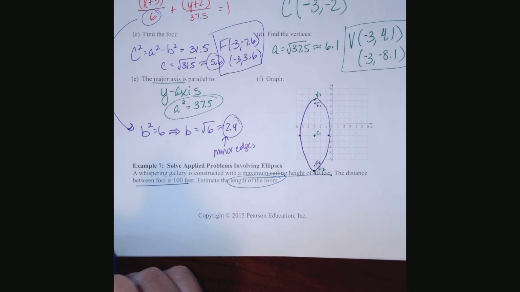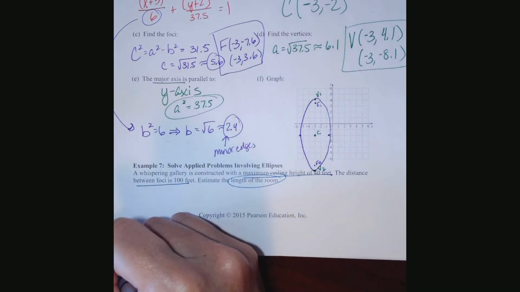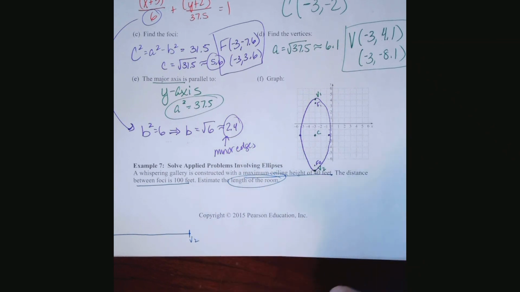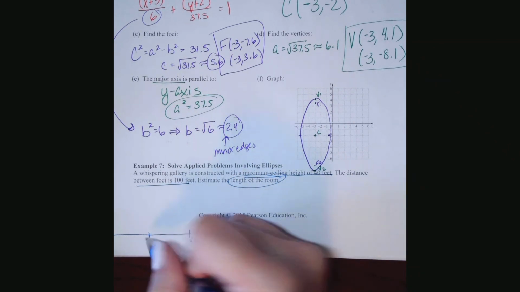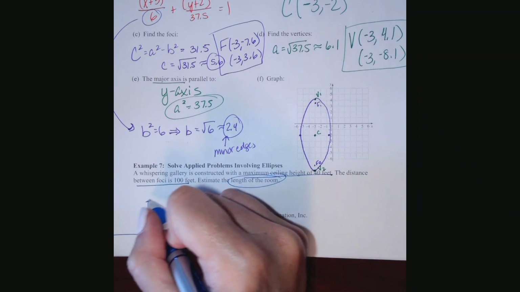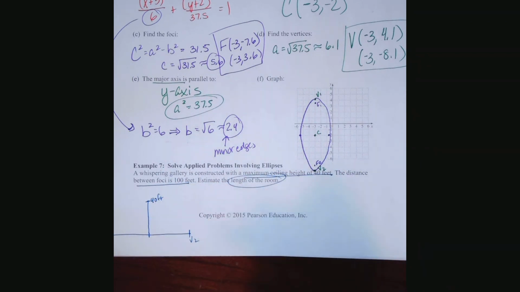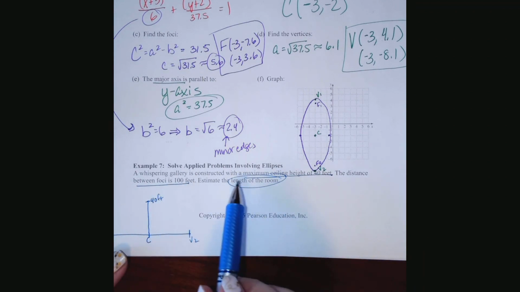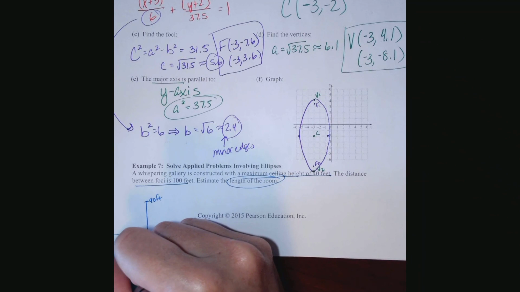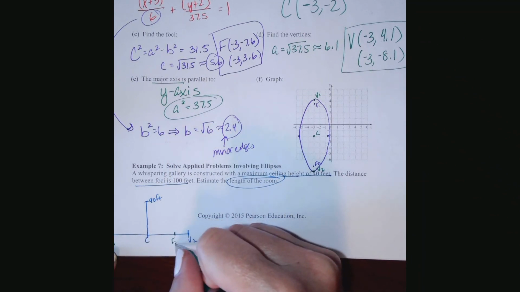Well, we've got a room, and we know the length of the room is going to be from V1 to V2. We've got a center, and the ceiling max is going to be at center. That's at 40 feet above center. And then we know the distance between the foci is 100 feet. So from F1 to F2 is 100 feet.